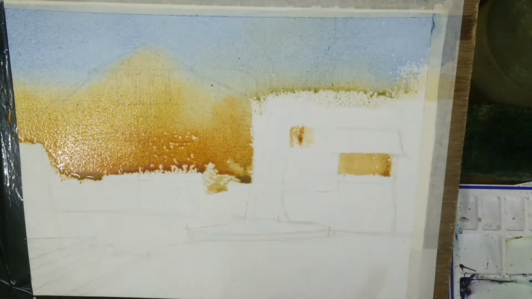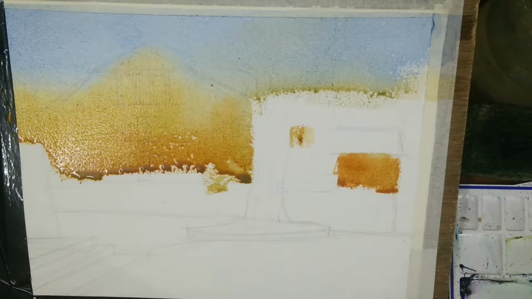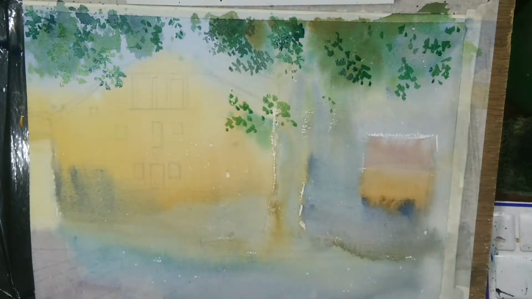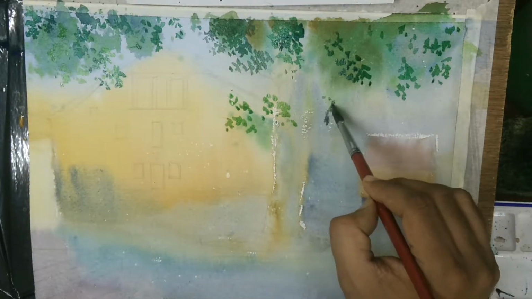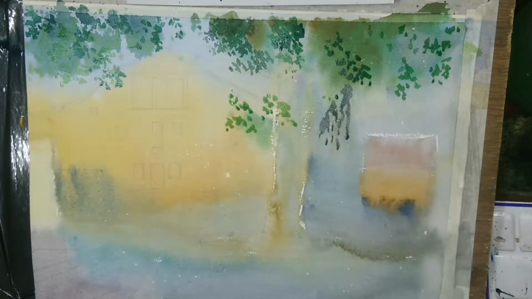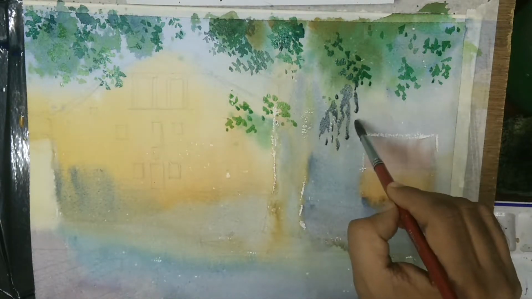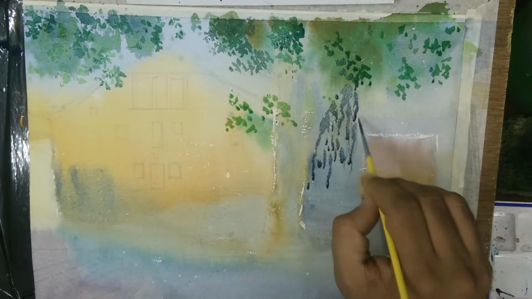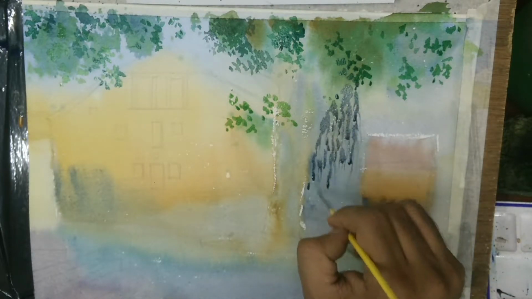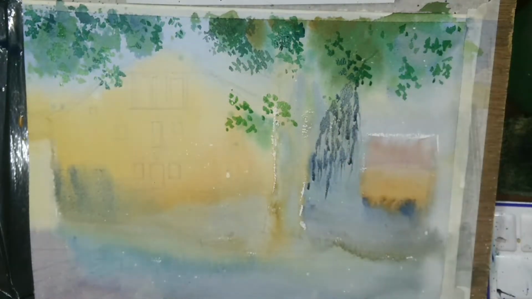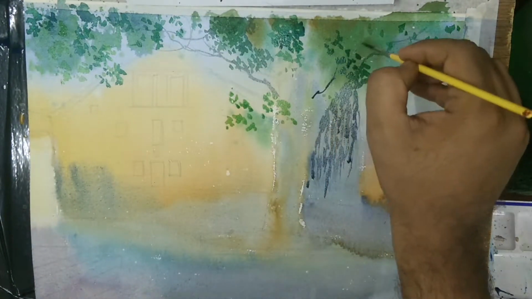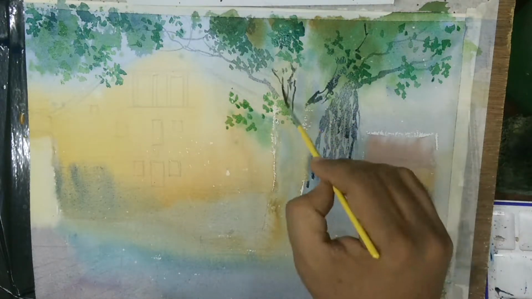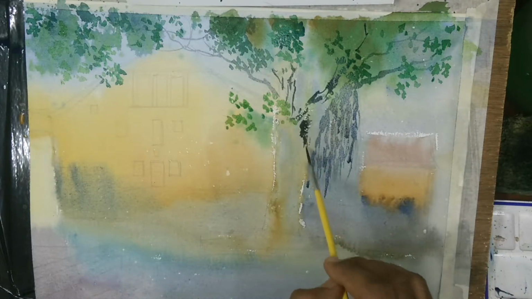Here in this scene, I'm just taking colors and giving some wash to my painting. When the wash is fully dry, I start working on some interesting patterns in the tree. Some trunk part, some branches, leaves, etc. Waiting for the first layer to dry is very important here.